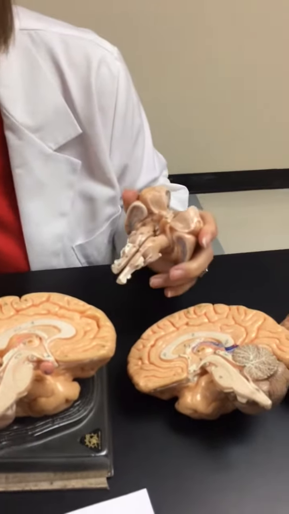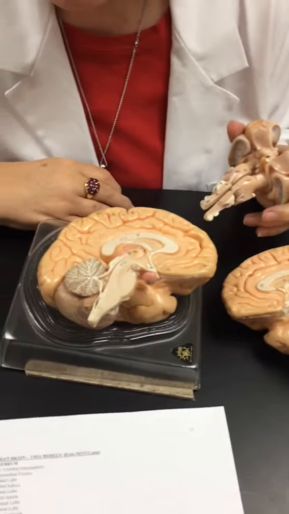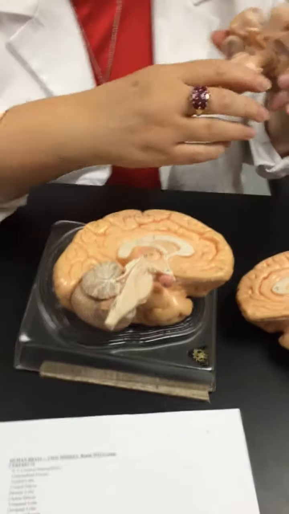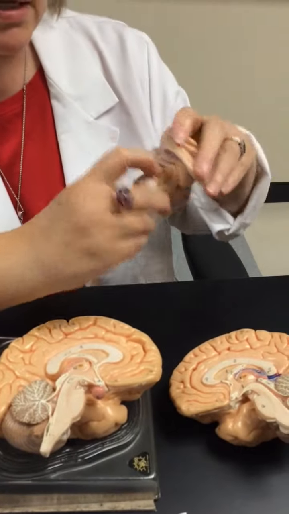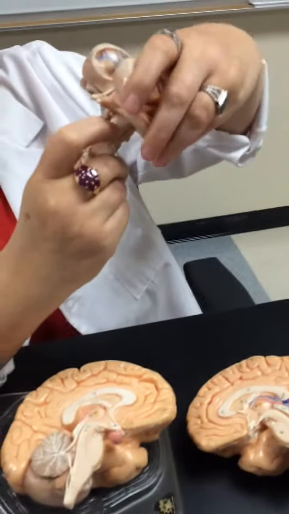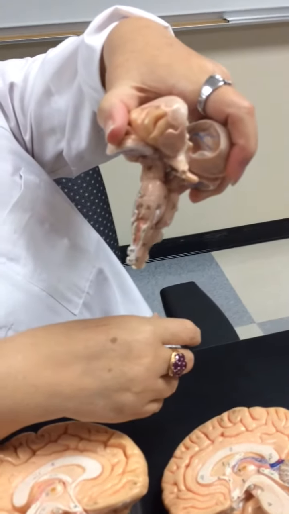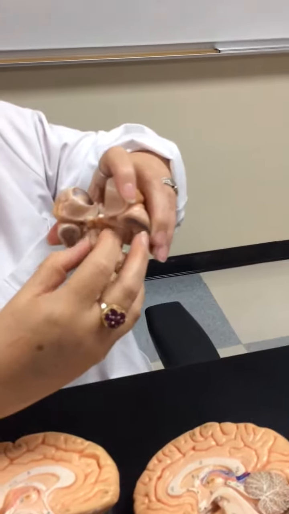Okay. We did the bunny ears already, but they're coming up. So on the midbrain, we could do the bunny ears, cerebral peduncles. So again, this side's not the one that's numbered, but this side is. Okay, so the bunny ears is what you're looking at. And then, of course, that's the pons.